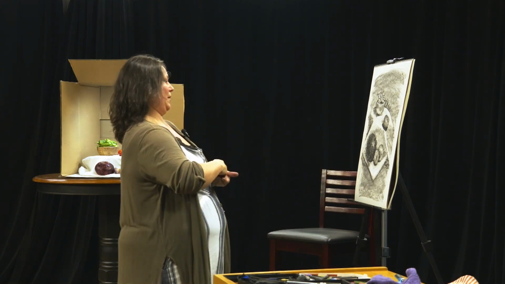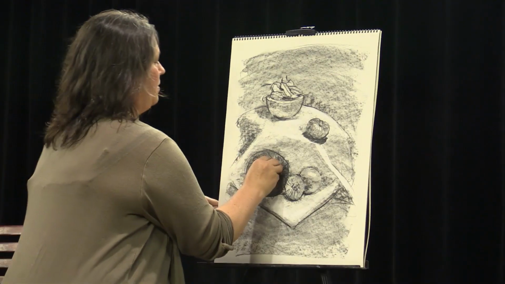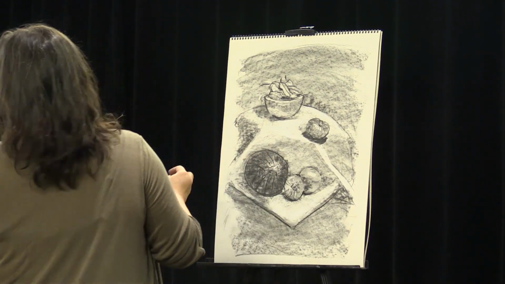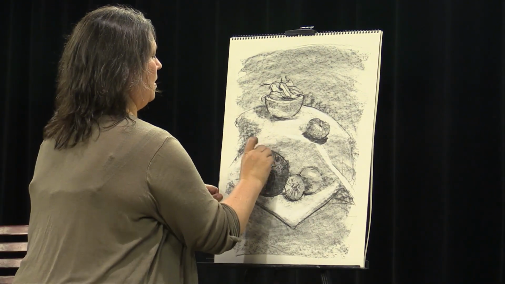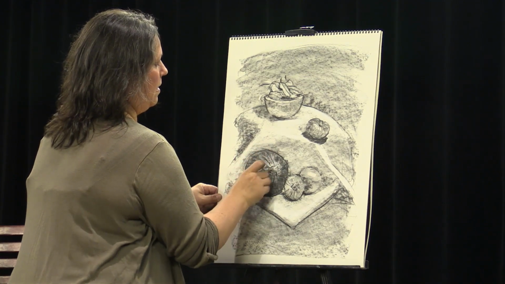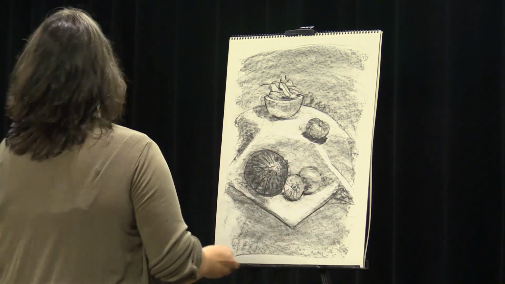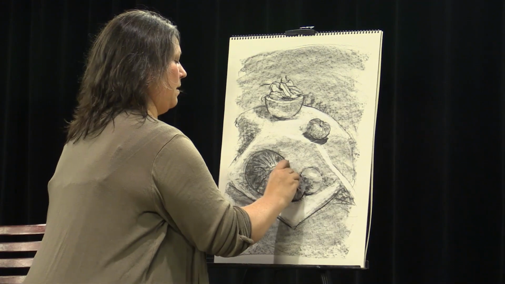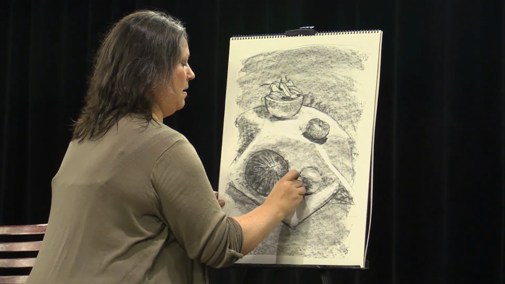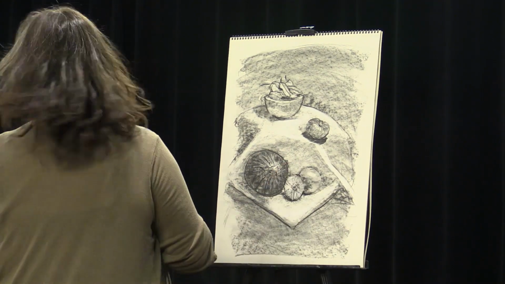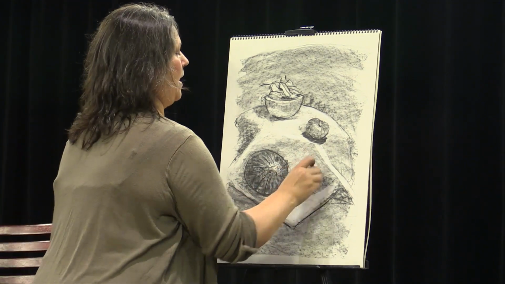So now I'll grab my chalk. And we can do some little bits of that, maybe that, and then the garlic. Let's see, lime, highlight.